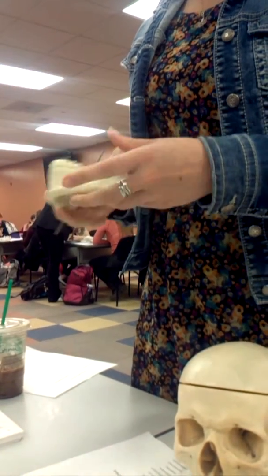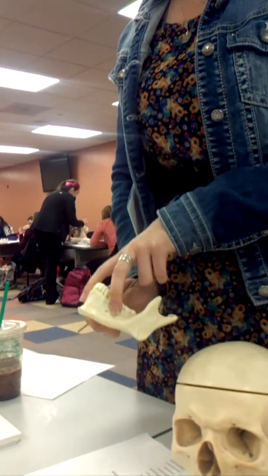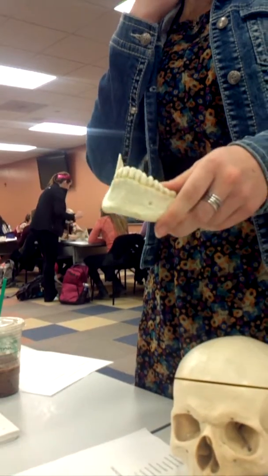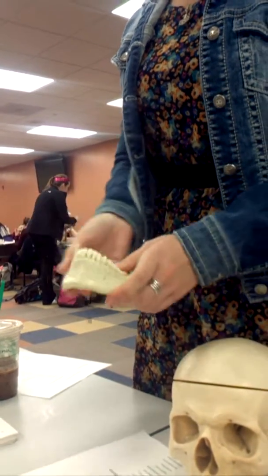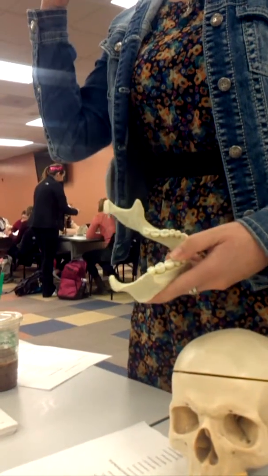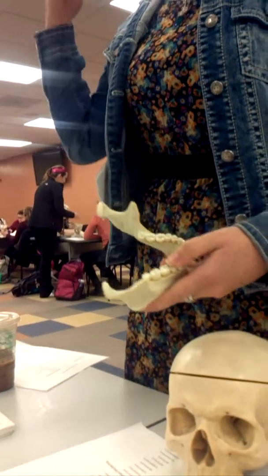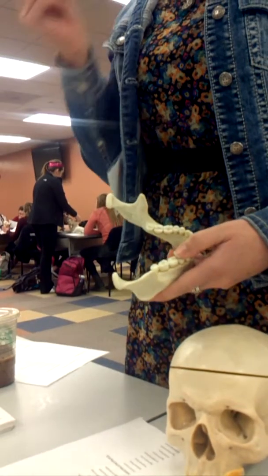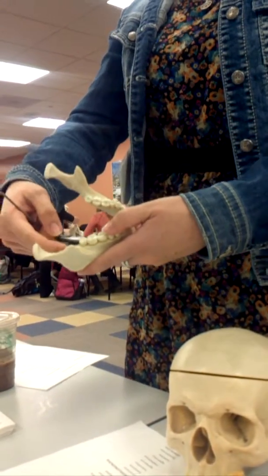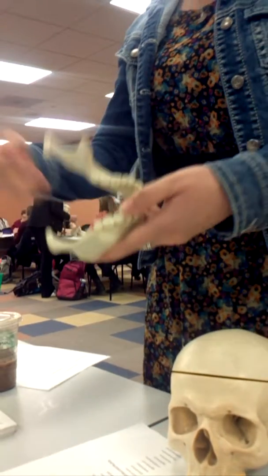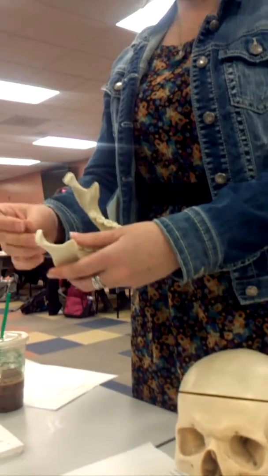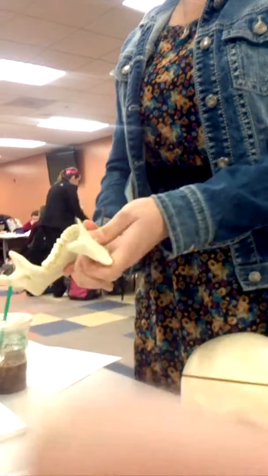Two foramen in the mandible. The two mental foramen in the front, because it comes from going like this and thinking. So this is the mental foramen. And then back here you have your mandibular foramen, and that's where the mandibular nerve goes through and innervates all your teeth. So at the dentist, that's where they shoot the nerve with anesthetic. That's kind of interesting to know.